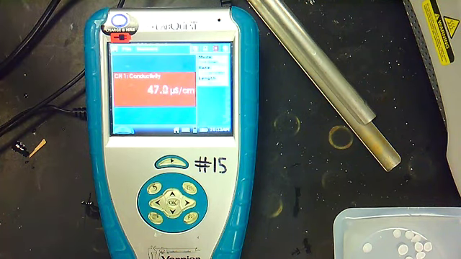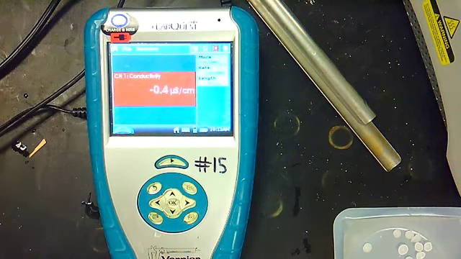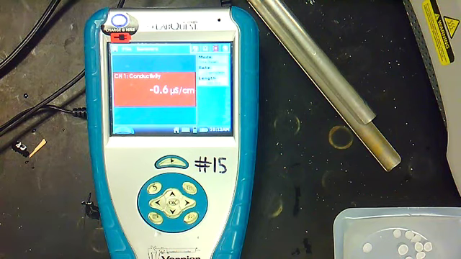Compound C was about 60 something, and this one is about 47. Okay. So, based off of these readings, you should be able to classify your compounds as ionic or covalent, and then go a little bit further and try to figure out which one is polar and which one is non-polar.